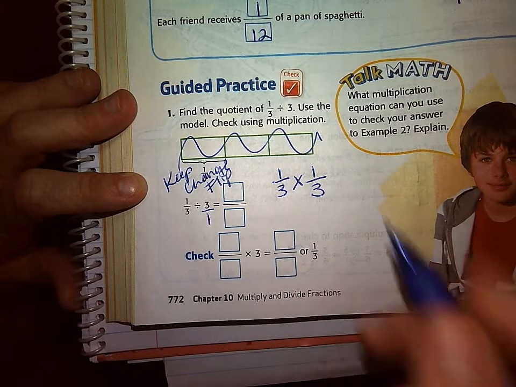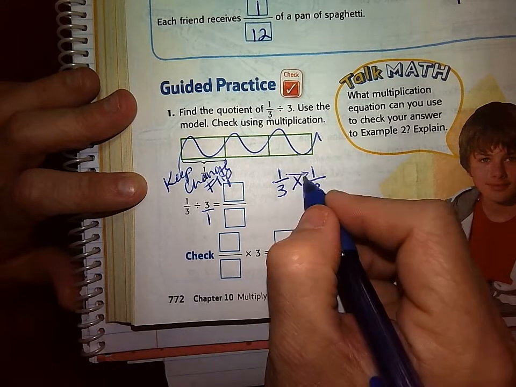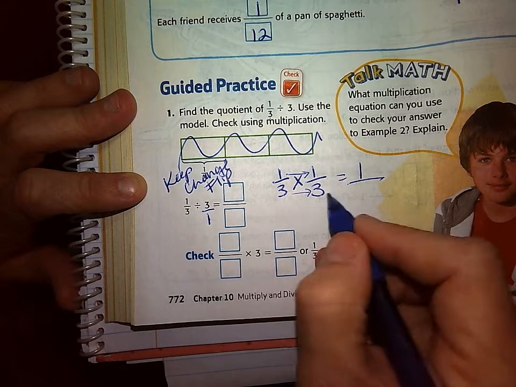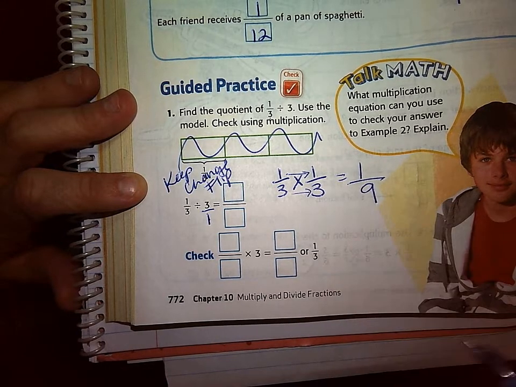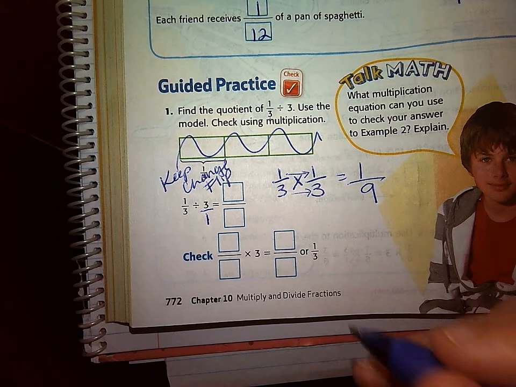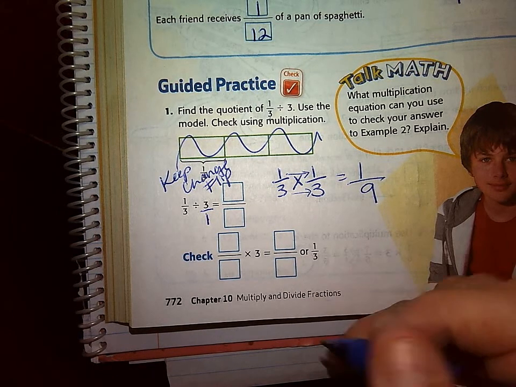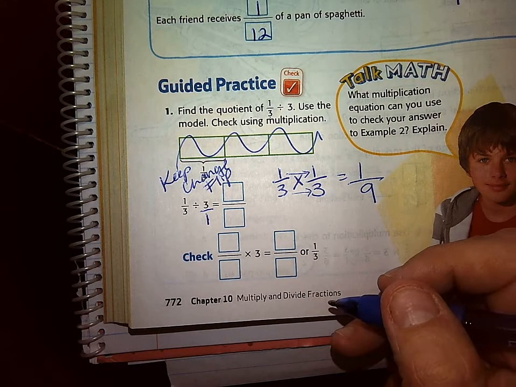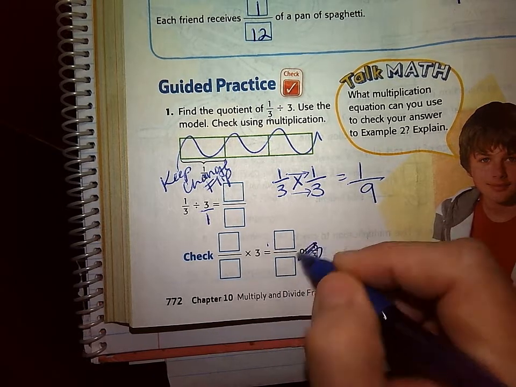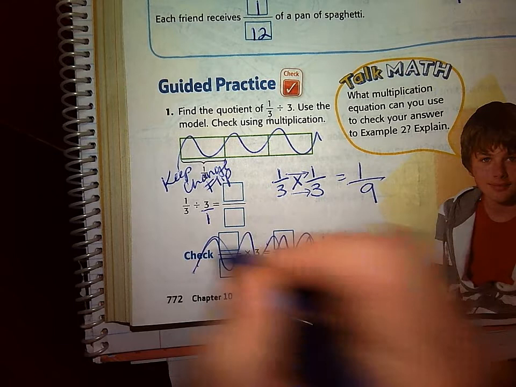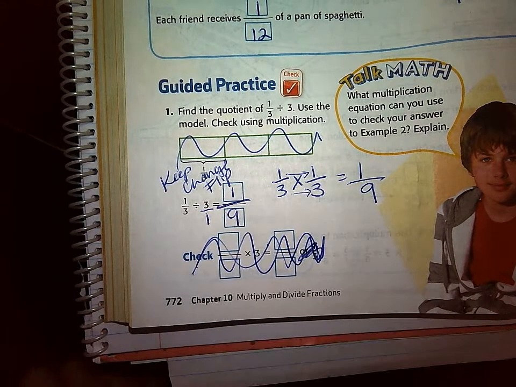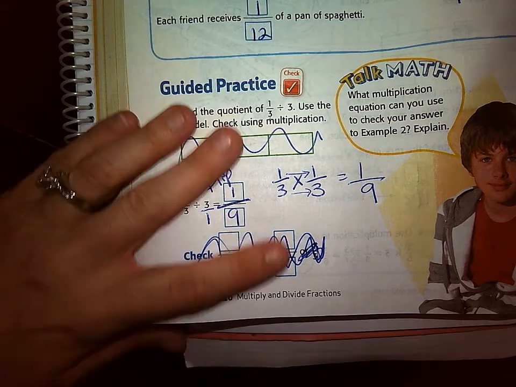Now I have a multiplication problem, and that I already know how to do. 1 times 1 is 1, multiply across the numerator. 3 times 3 is 9, multiply across the denominator. 1/9. Don't worry about this because that was the work check. So it's 1/9. We're going to do lots of practice with this, with keep, change, flip.